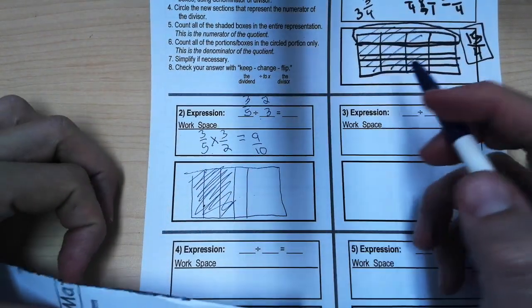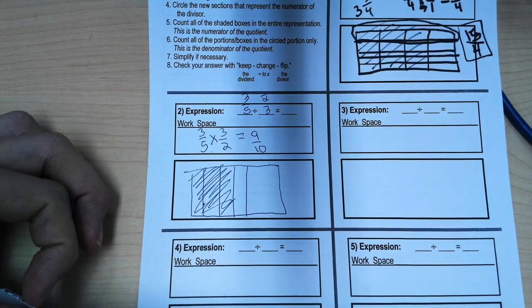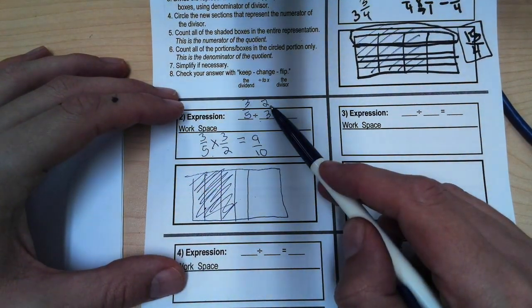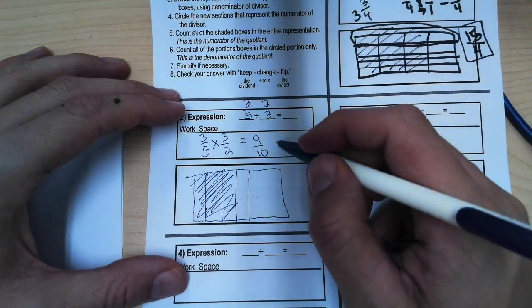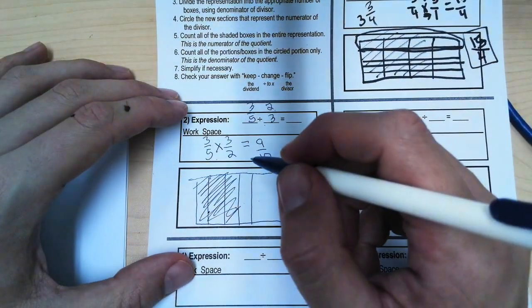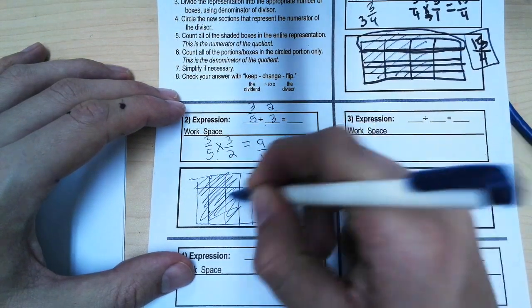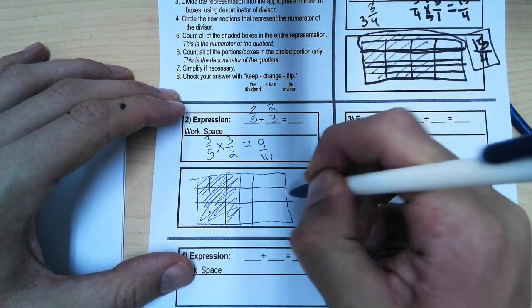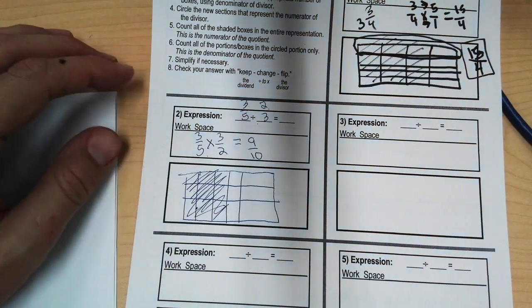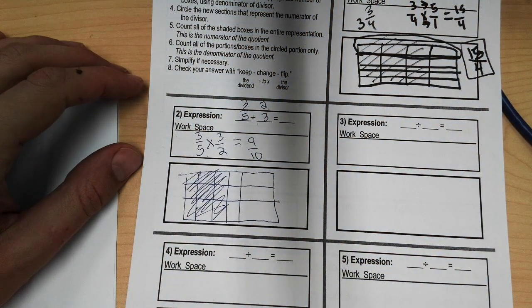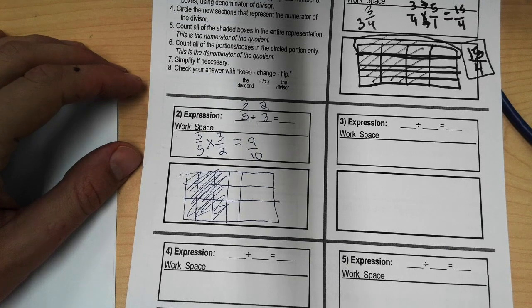Now we're going to take our 2/3 here and we're going to divide it into thirds. 1, 2, 3. There are our thirds. Well done. Hopefully you got to this point. I encourage you to pause the video and try the next step.